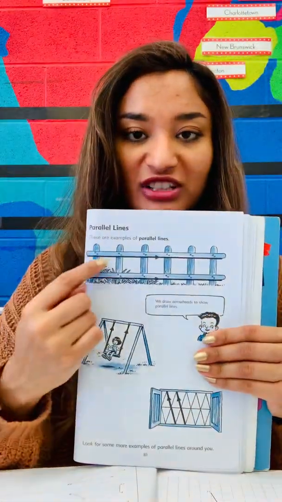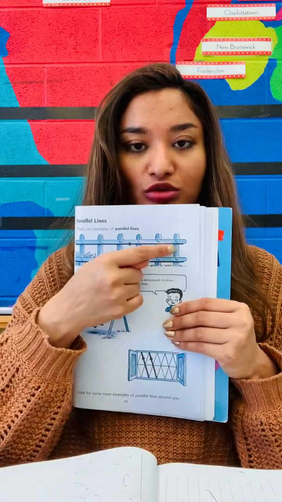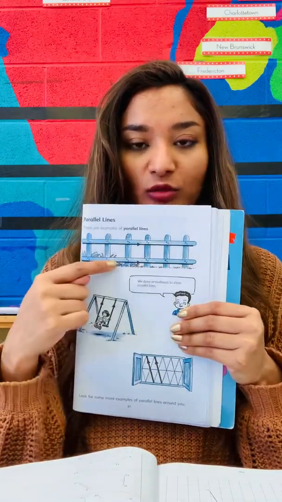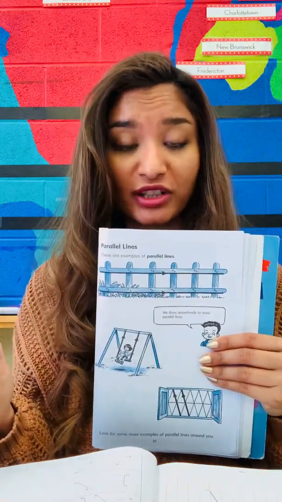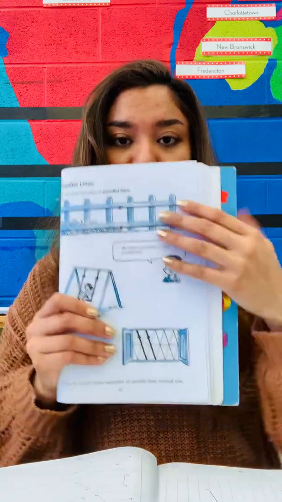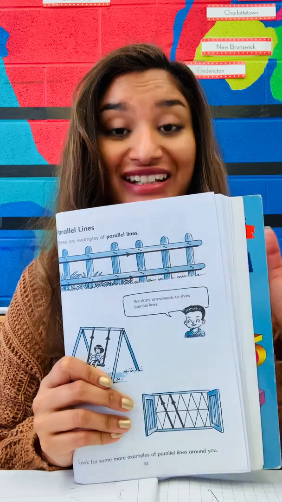Now let's look at page 81 of our textbook and see what it says. I'm going to read it, and please follow along. It says, these are examples of parallel lines. Over here, they have given us this fence as an example. Do you think this fence will ever end up touching both of these lines, the top and the bottom one? I don't think so, because the fence would be crooked. So these would never touch. They have shown this by drawing two arrows that it's parallel.